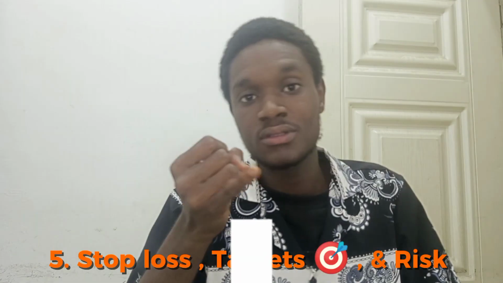So, guys, step number 5 is stop loss, targets, and risk. Before I enter any particular trade, I already know where my stop goes, where I'm taking my profit, and how much I'm risking. Normally the SL, the stop loss, is supposed to be a few pips below the candle or structure, or below the neckline of a consolidation.